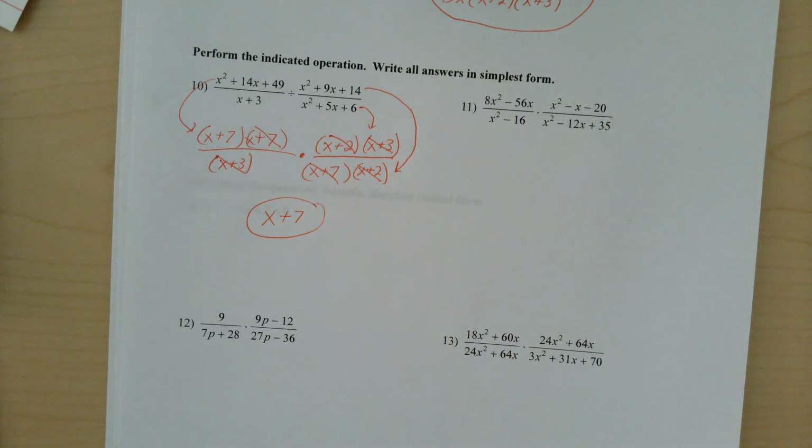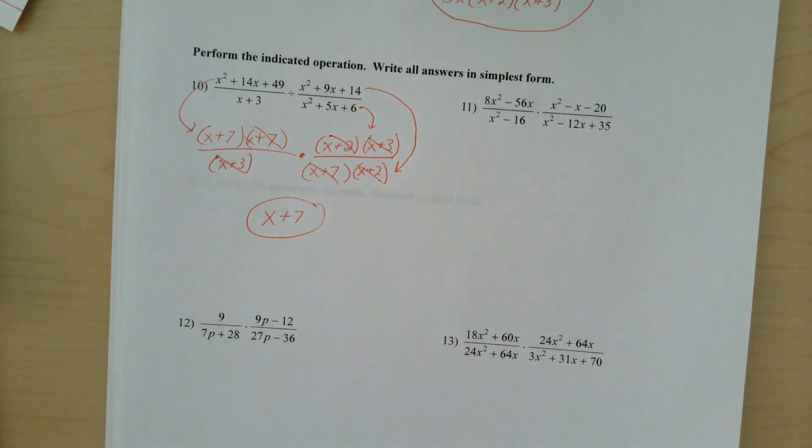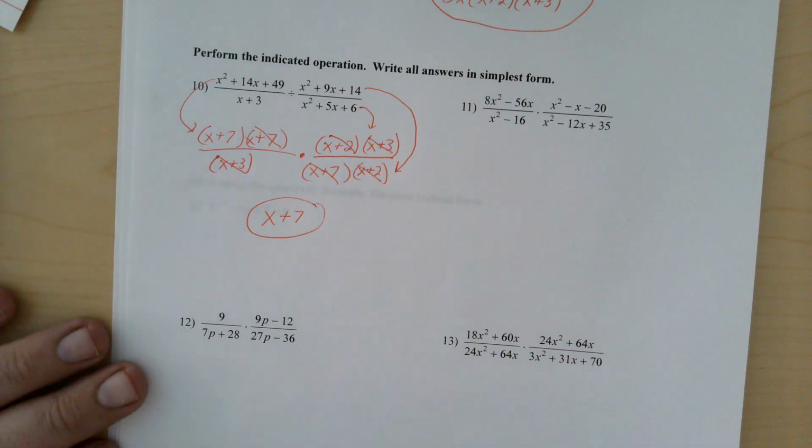But just be aware that there would be some exceptions, some values that you're not allowed to plug in for x. But that's simplified to an x plus 7. Okay, I'm hopefully going to have lots of students that can do that correctly on a test.